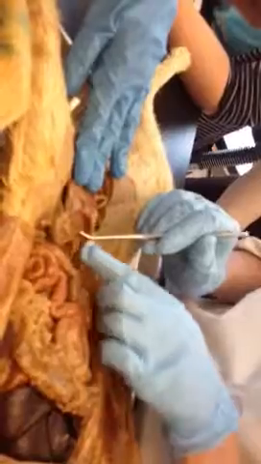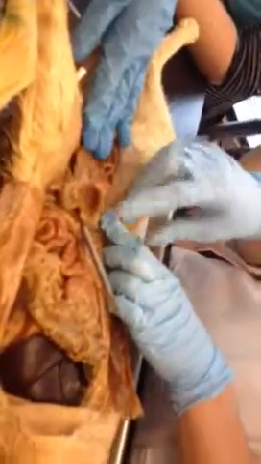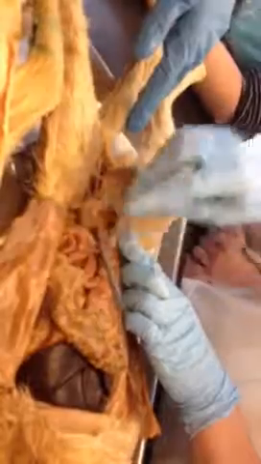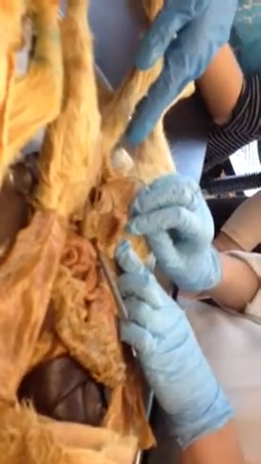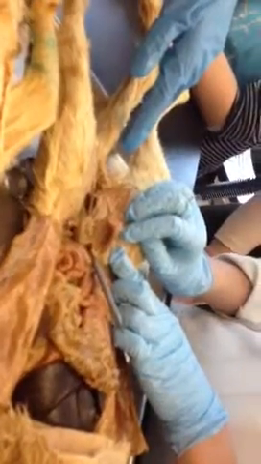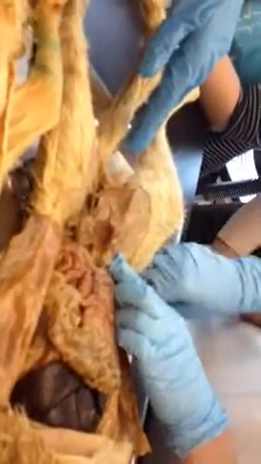Alrighty. The male only has one space between the rectum and the urinary bladder, and that's called the urogenital pouch. Okay. I think we went over everything for the male.